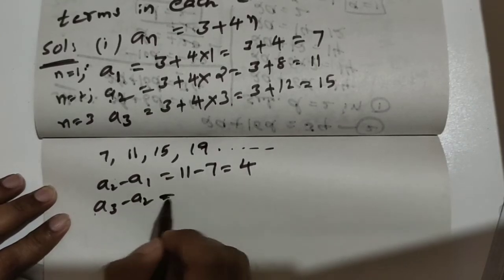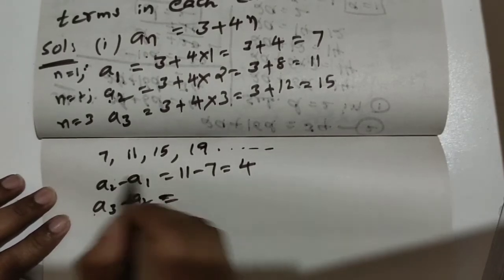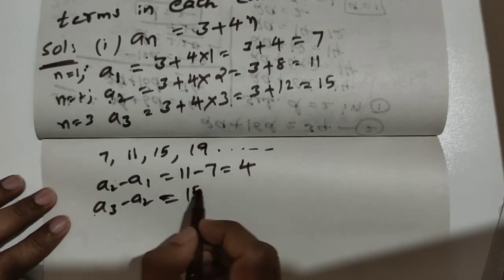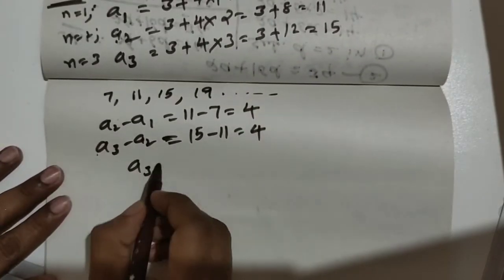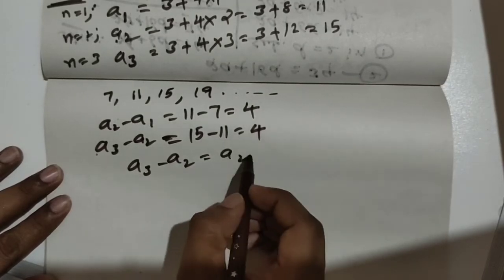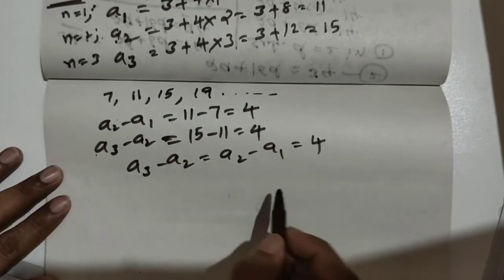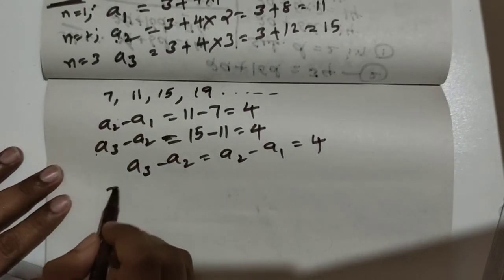This process is to verify whether the given list is an AP or not. So next, 15 minus 11 is also 4. So the difference of successive numbers is the same: A3 minus A2 is equal to A2 minus A1, simply 4. So the common difference is the same. So that's why it is a what?